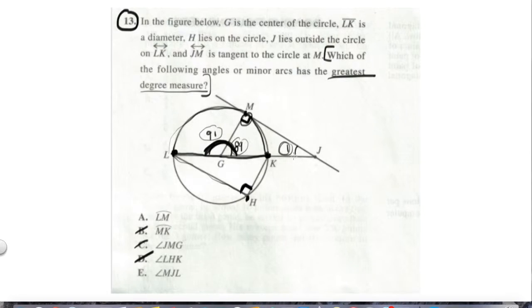The reason, of course, is that the three angles of this triangle must add up to 180. So if this one's already 90, the sum of the other two is 90, so this one must be smaller than 90. We don't know for sure what these numbers are, I've made them up, but we know that LM is bigger than 90. All the other ones are 90 or less.